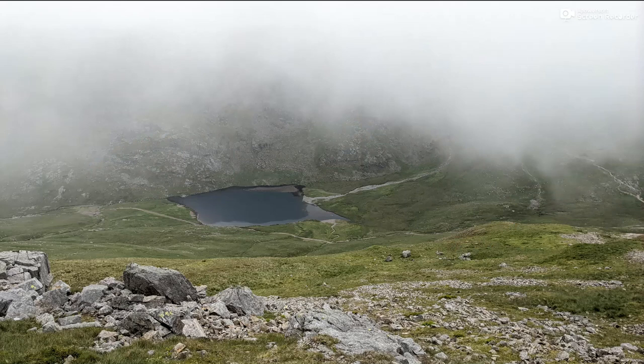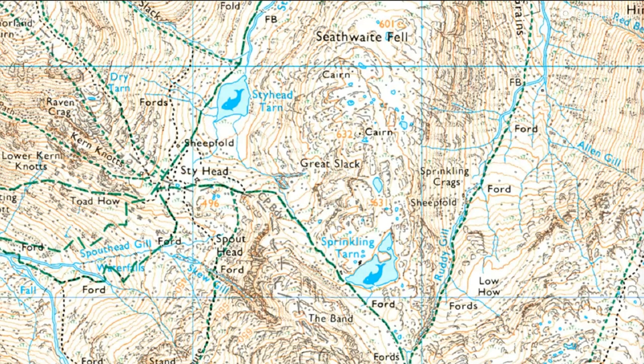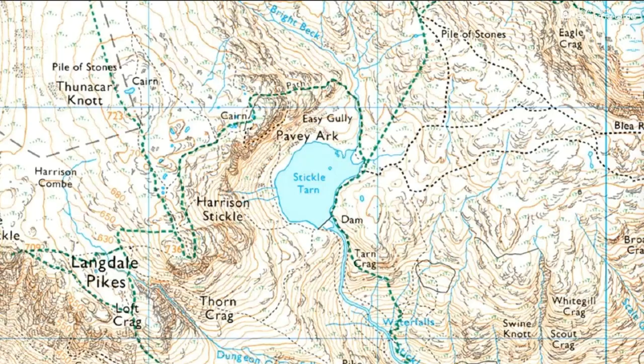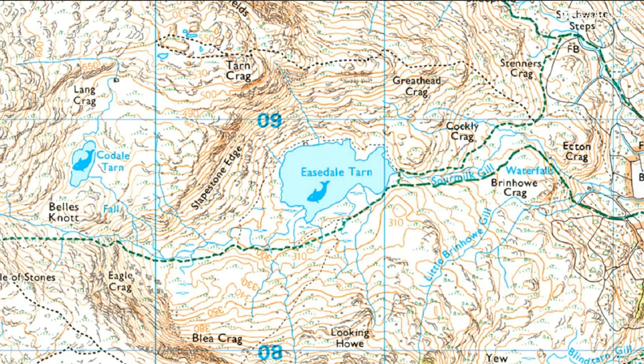This week we have a tarn that I want you to identify. A tarn is what you might call a small lake in the Lake District. So there is the tarn, and we've got several features on the map that it could be. So we have Styhead Tarn, Sprinkling Tarn, Stickle Tarn, and then we've got Codale Tarn and Easdale Tarn. So which of those is the tarn in the photo?